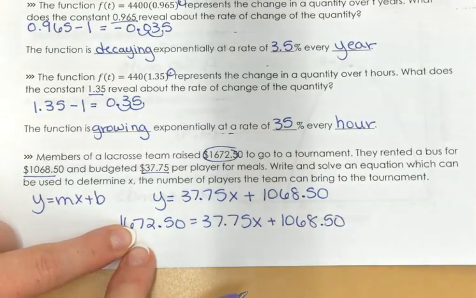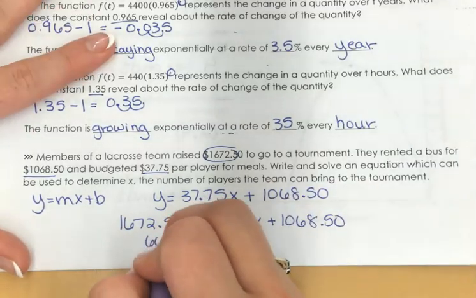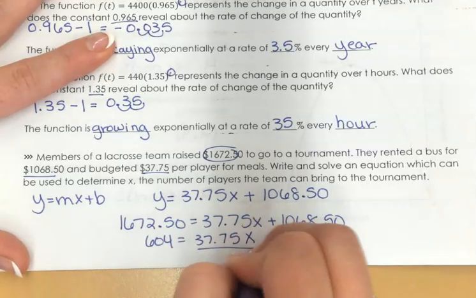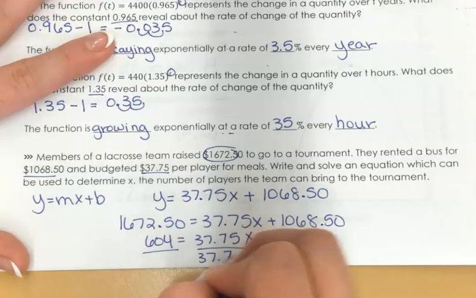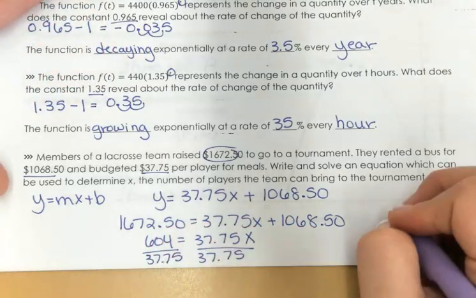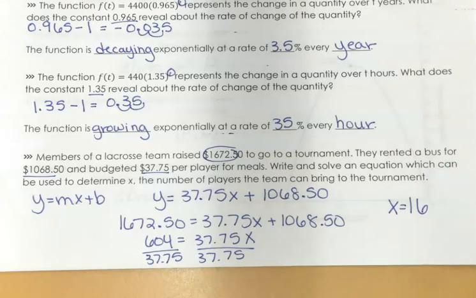So first I'm going to subtract, and that leaves me with $604. So then after I do my division, what do you know? It works out quite perfectly. It is exactly 16. So we can take 16 members to the tournament.